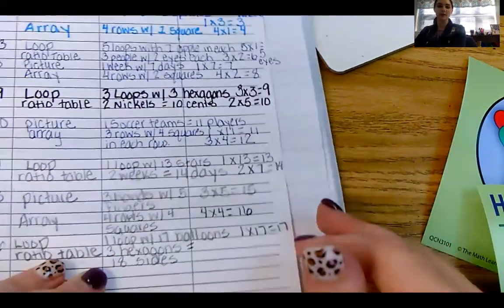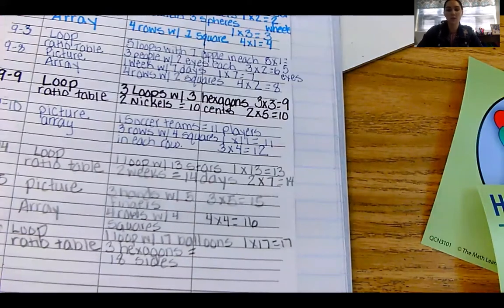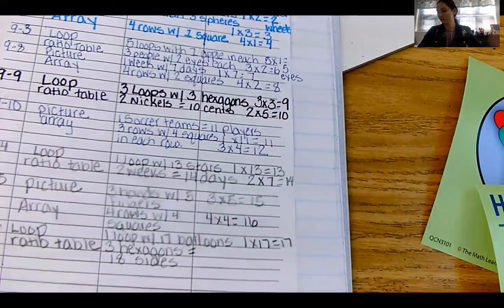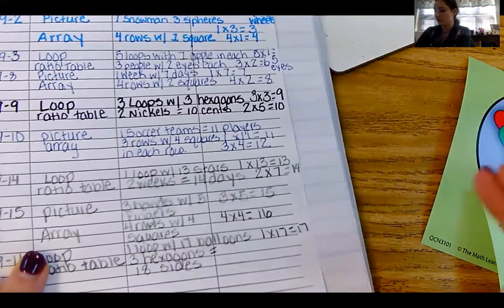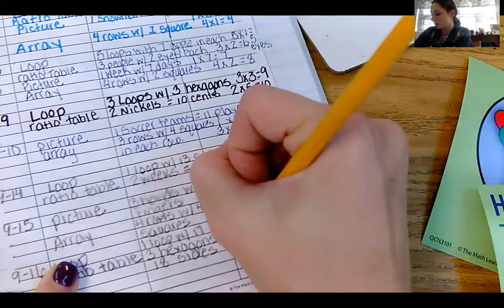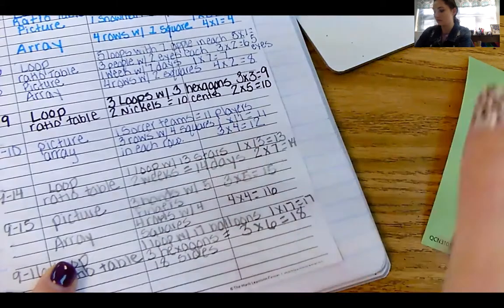Okay, so I will give you a second, about 10 seconds to write what you think the equation would be for that. 3 hexagons is equal to 18 sides. What is my equation? Okay. So my equation today, this is a little tricky. 3 times 6 equals 18.